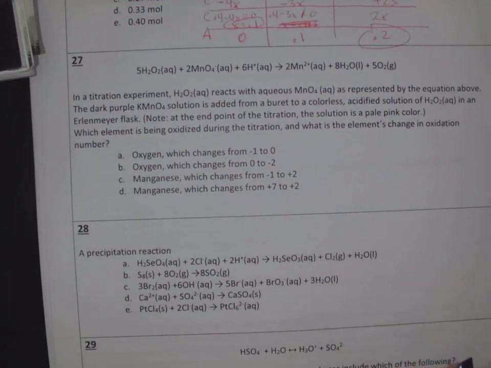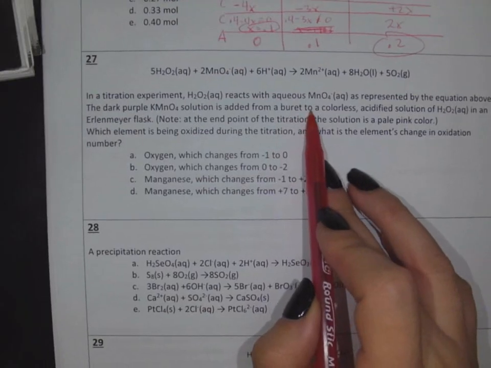27. Okay, and I'm jumping to the end of this. Like, I see all this great information, but I want to know what it's asking first. So the question is, which element is being oxidized during the titration, and what is the element's change in oxidation number? So I don't need any of this to do that.